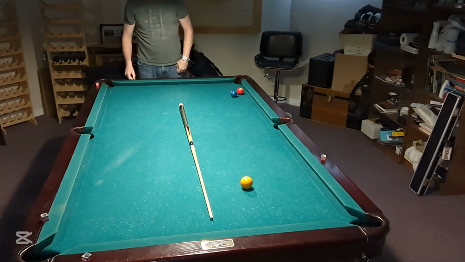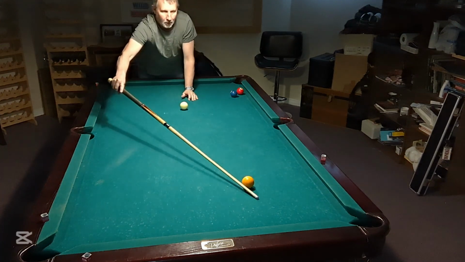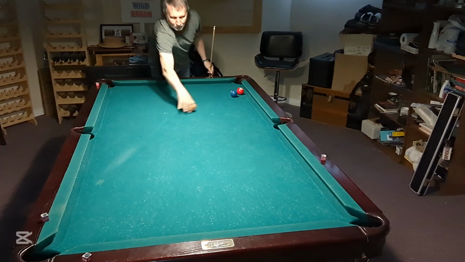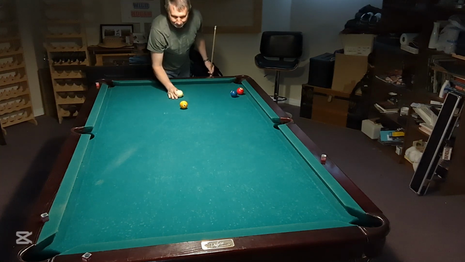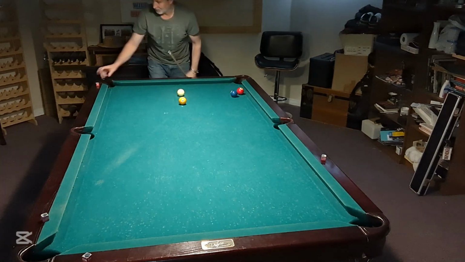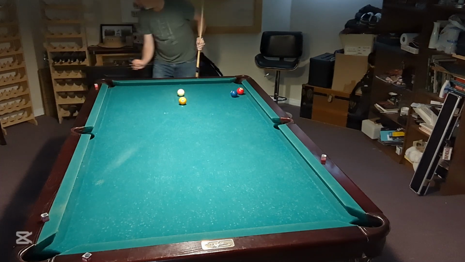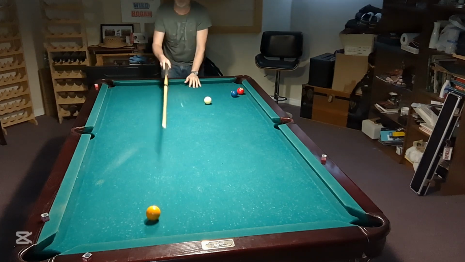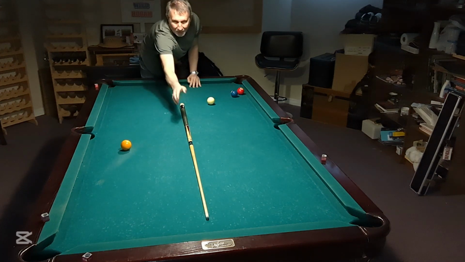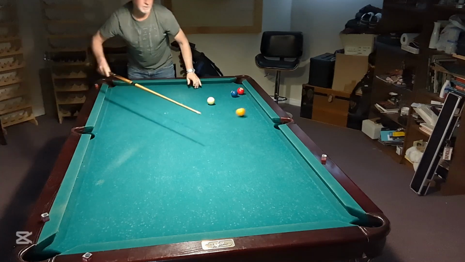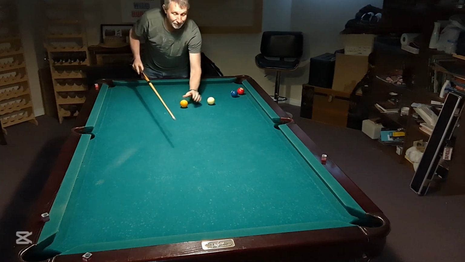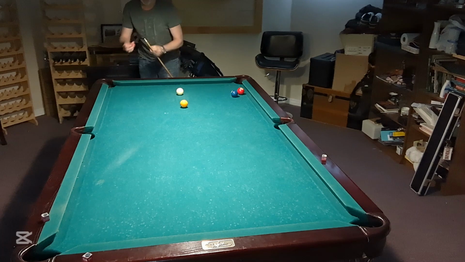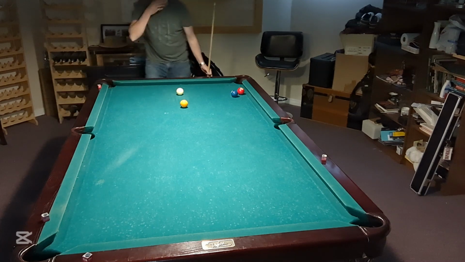All right. Let's see what that looks like with spin induced throw. So I'm going to aim straight, but I'm going to put left spin. Instead of straight there, it went quite a ways to the right, about 6 inches across an 8-foot table, or actually from 5 feet.